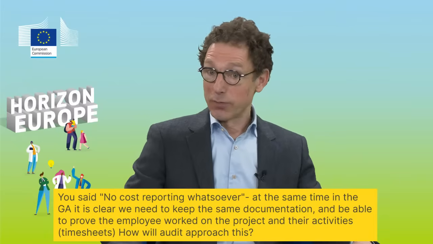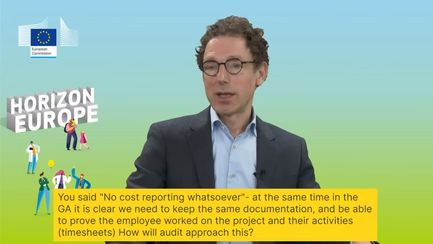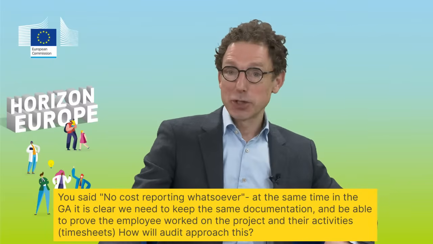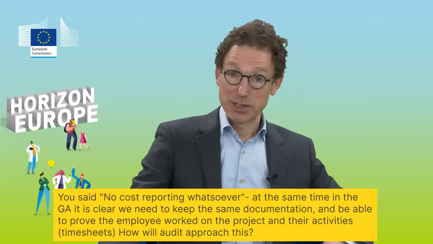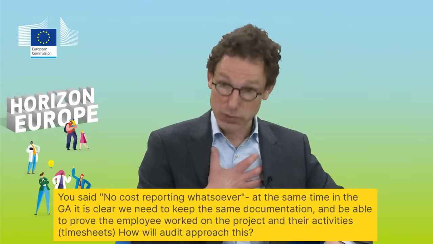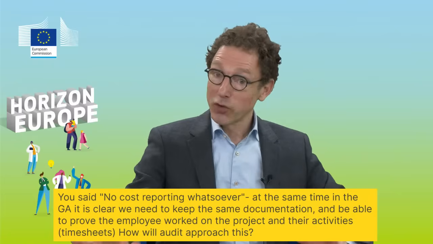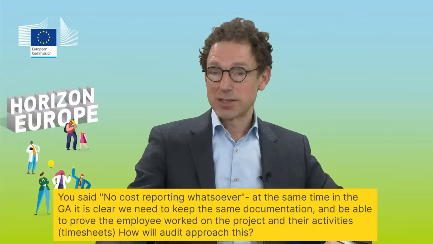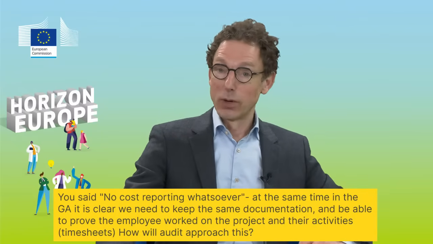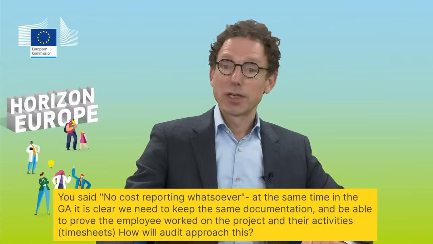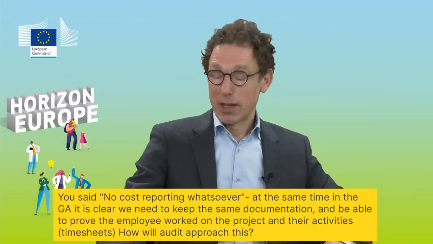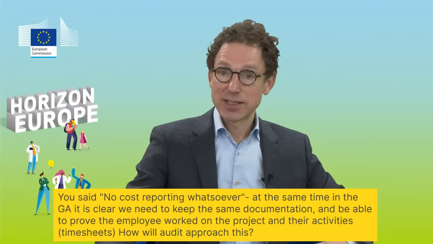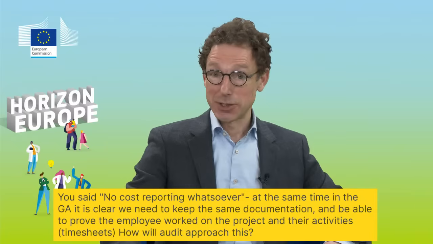However, let me summarize it like this: let's imagine you have a lump sum project where you keep timesheets, despite the fact that we don't oblige you to use timesheets. It's of course possible for you to keep timesheets, because that is what your organization decided. In case there is ever an audit by OLAF, for example in a fraud case, or by the European Court of Auditors, they would have access to these documents simply because they have the legal right to access the organization's documentation in such cases.